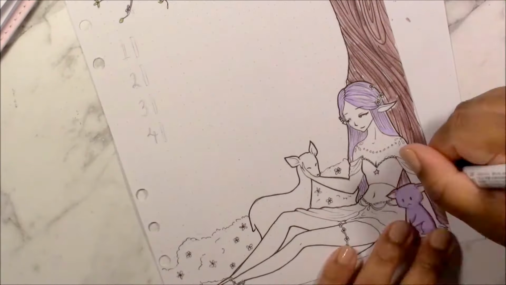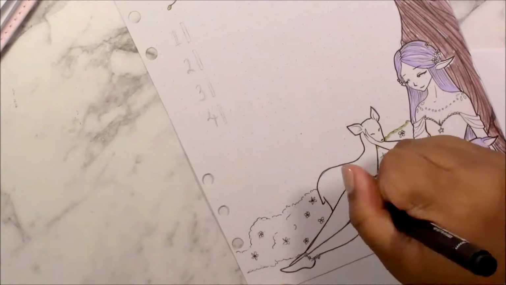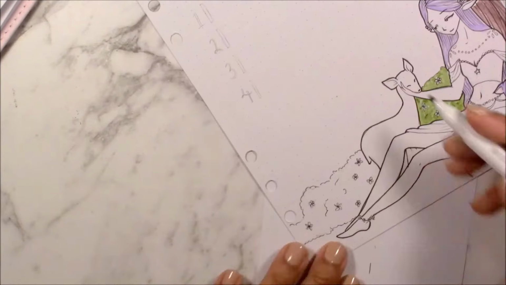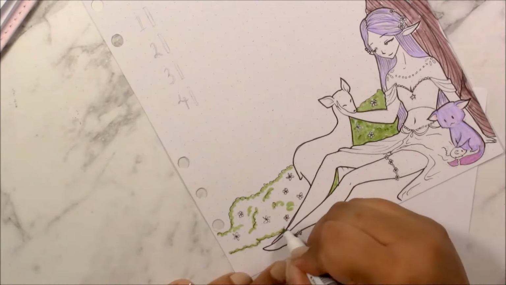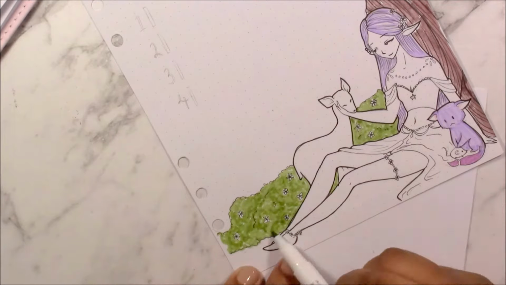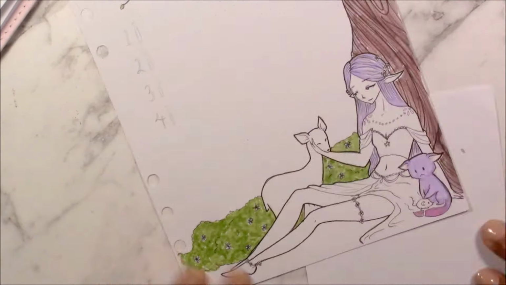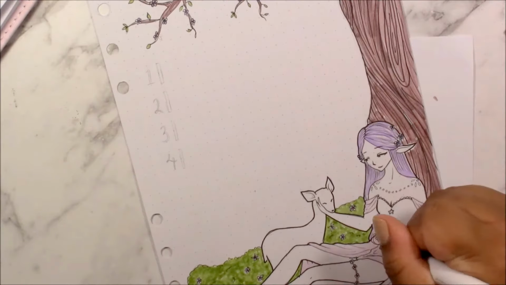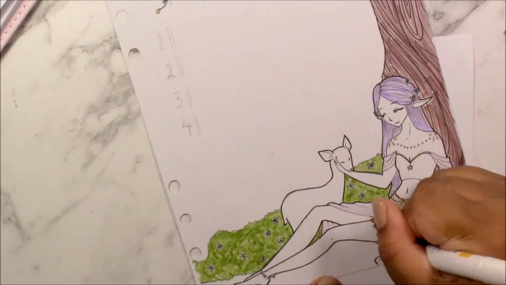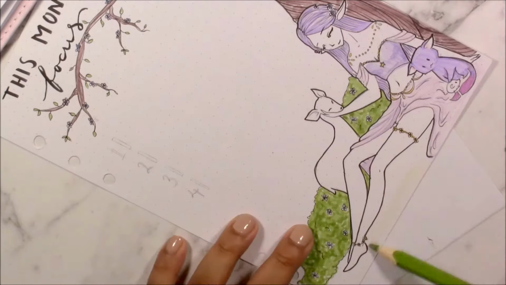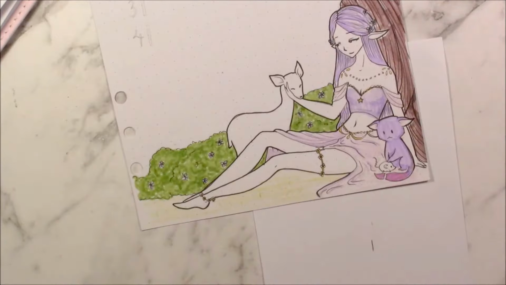But that aside, I mostly use Mildliners to color in the spreads and colored pencils. I only used one shade of Copic Markers, which was a skin tone color. But I was really wary about using Copic Markers in this spread because they will for sure bleed through the paper, and I didn't want it to bleed through the paper, but I wanted to have more color in these spreads, so I just had to use my Mildliners.